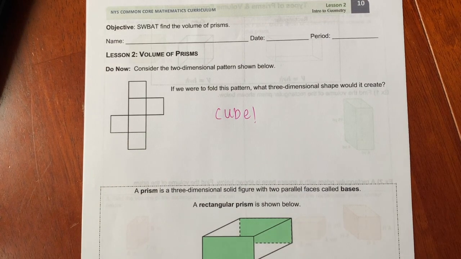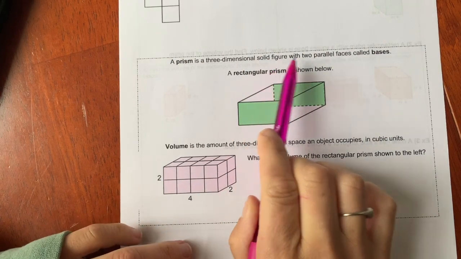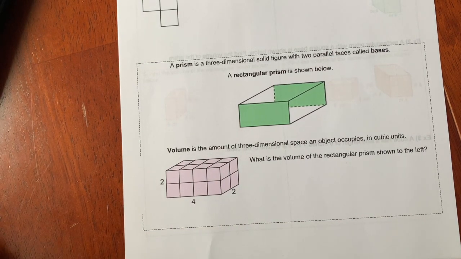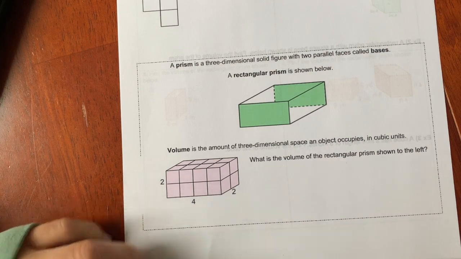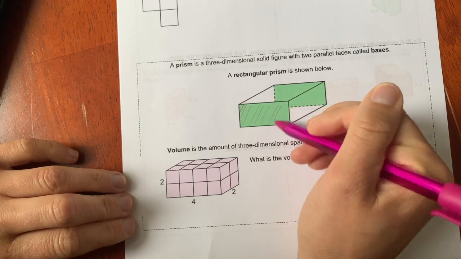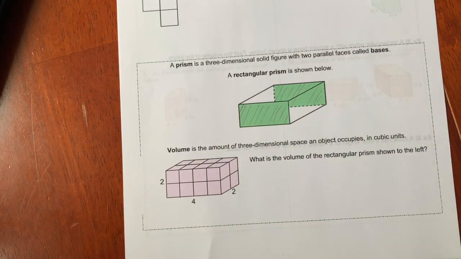Okay, so again, that was a cube. Just like if you roll a die, maybe if you get a package in the mail and it comes in a box, that could also be cube shaped. So a cube is a type of a prism. A prism is a three-dimensional solid figure with two parallel faces called bases. So parallel, we know what they mean, they never intersect. A rectangular prism, those two bases that it's referring to is this rectangle here and this rectangle here. They are parallel to each other.